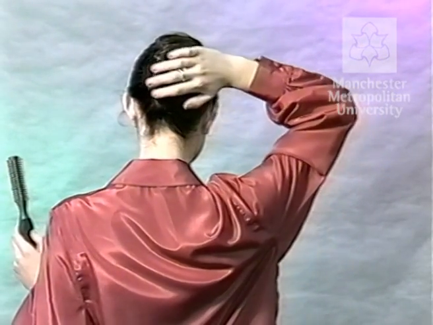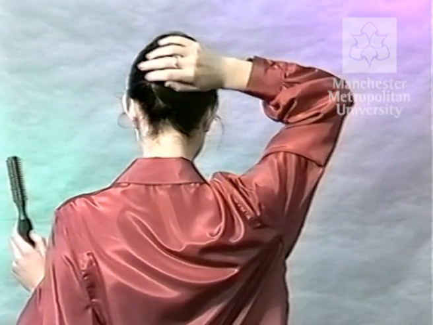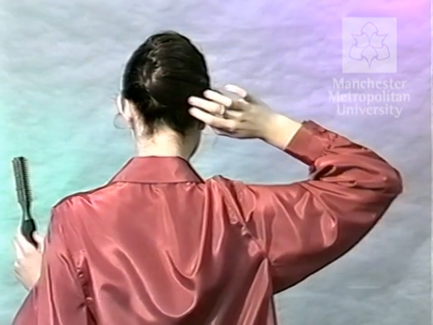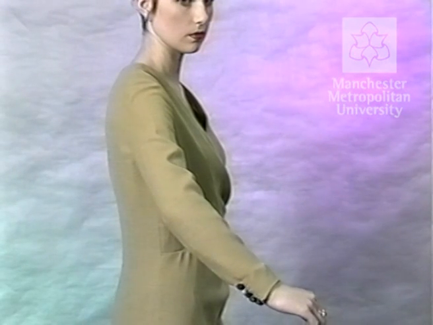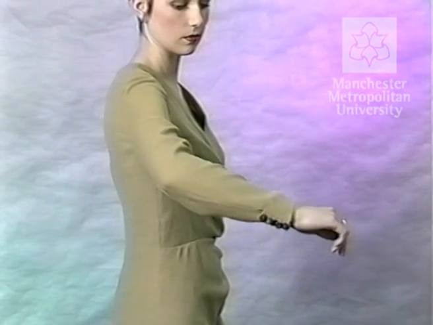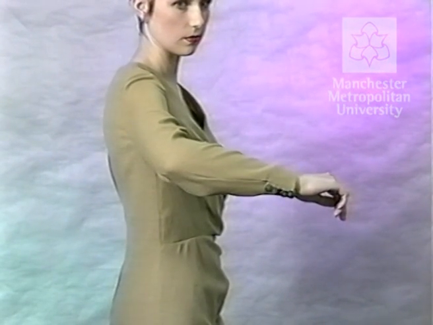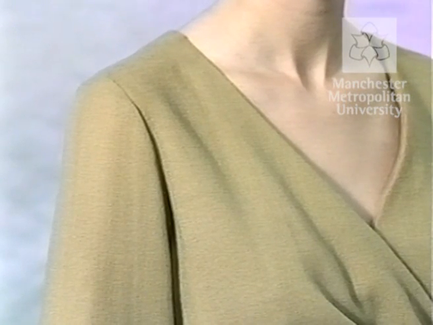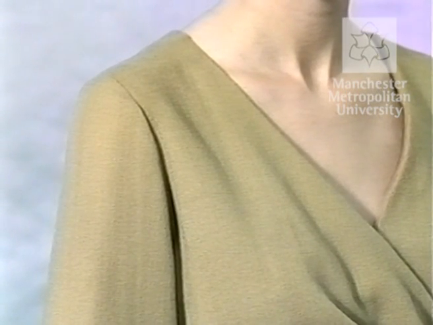Sleeves should not restrict the wearer, whatever the style. This sleeve is loose-fitting. Others fit more closely, following the contour of the arm. Most sleeves are stitched into an armhole, known as a set-in sleeve.